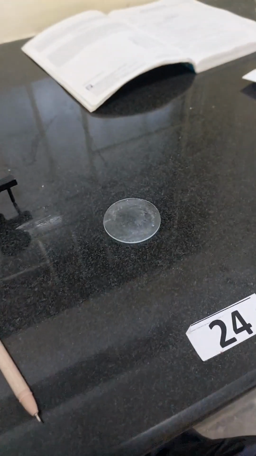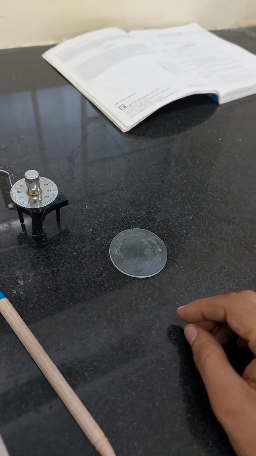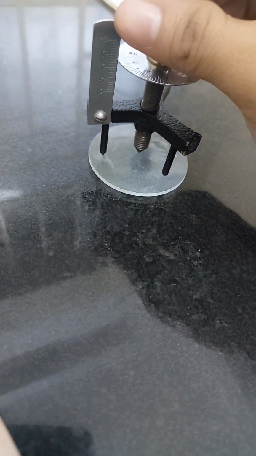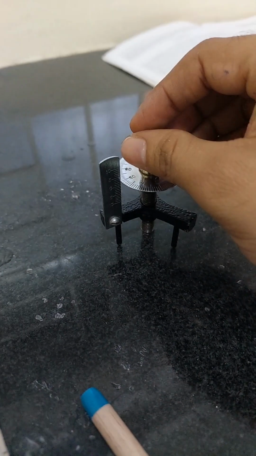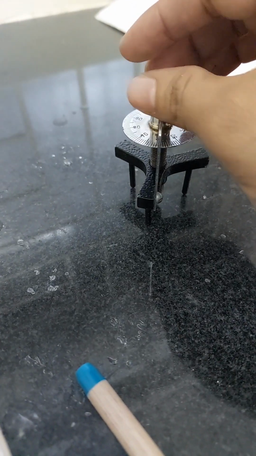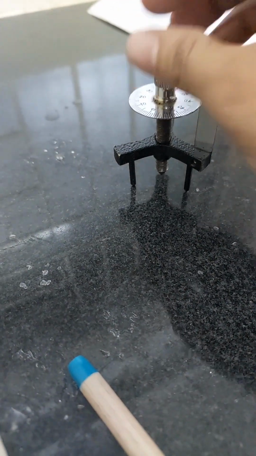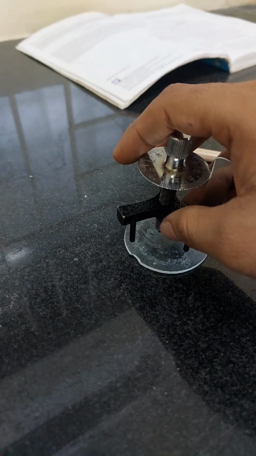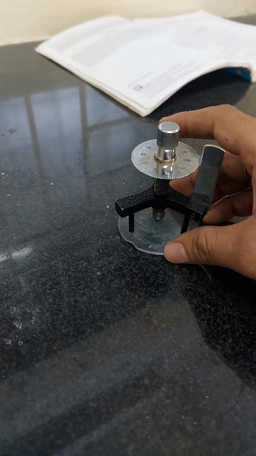Now how to start the experiment? First of all, you have to keep the convex lens, and then keep the spherometer on top of the convex lens. For this you have to make sure that the middle leg is not touching the convex lens surface. So the middle leg should not be on the same level as the other three. Basically there should be a gap. You can see that there is some gap between the middle leg and the flat surface. That gap should be there so that when you keep it on the convex lens, the middle leg doesn't touch the optic center of the lens.